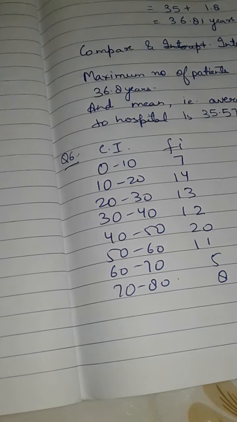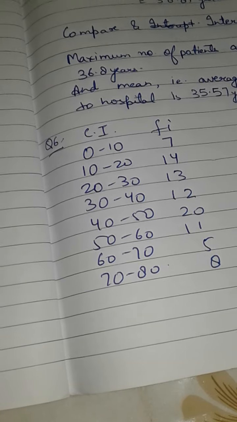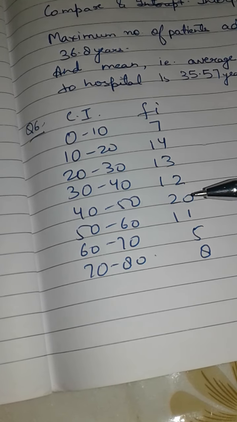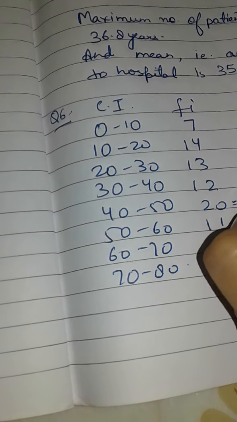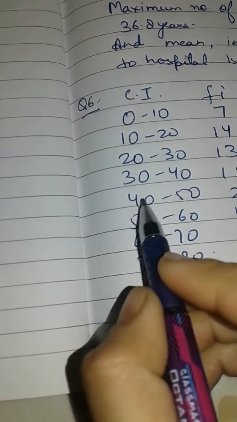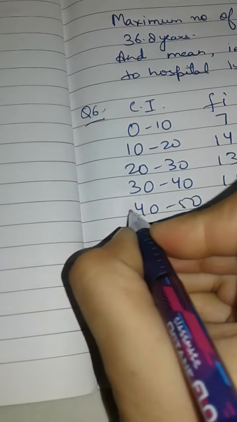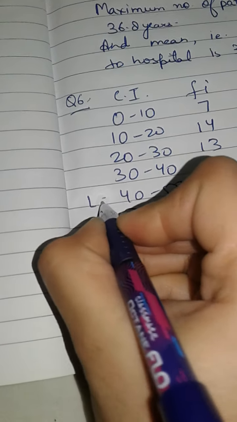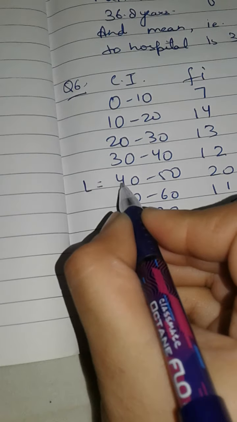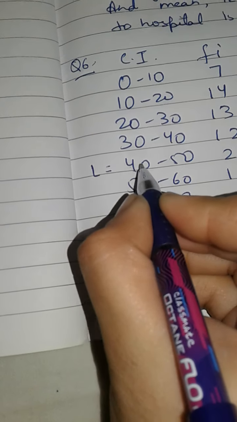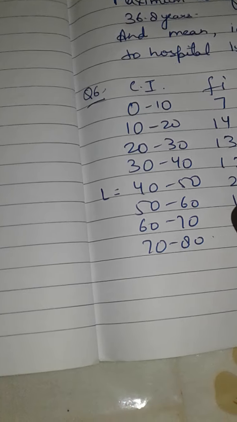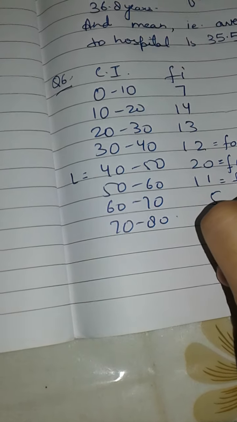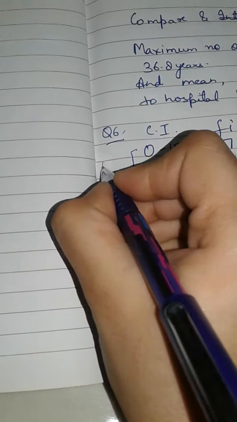Here I have to calculate only mode. So to calculate mode, find the maximum frequency. The maximum frequency is 20. So we name it as F1. And the class of maximum frequency is known as modal class. So 40 to 50 is the modal class, and L, the lower limit of the modal class, is 40. F0 is the preceding frequency, and F2 is the succeeding frequency. H is the class size, and class size is 10.